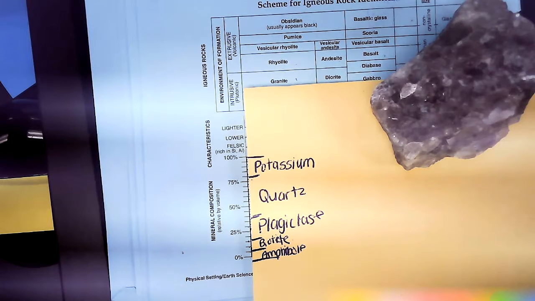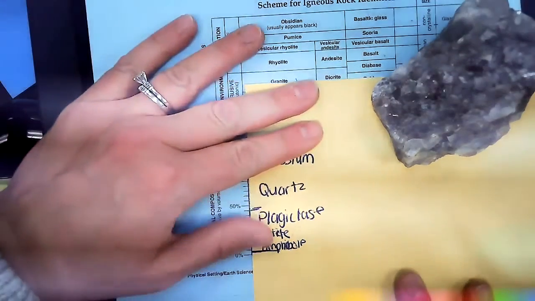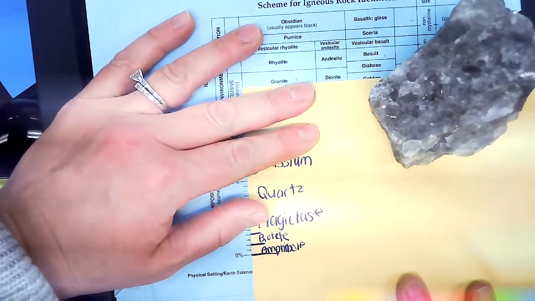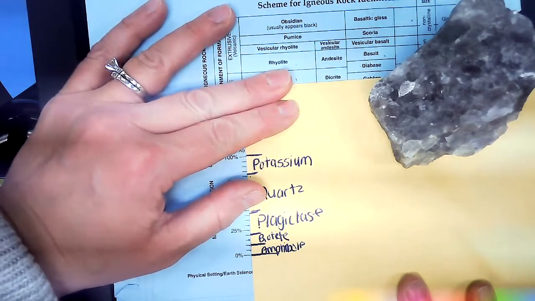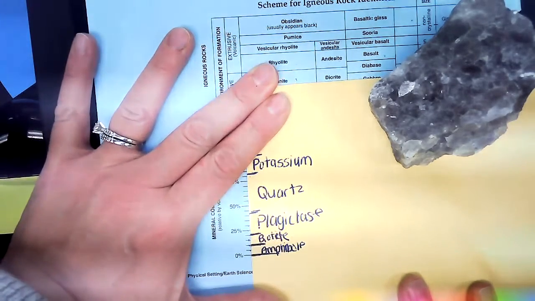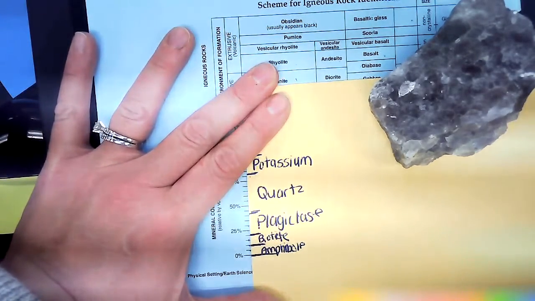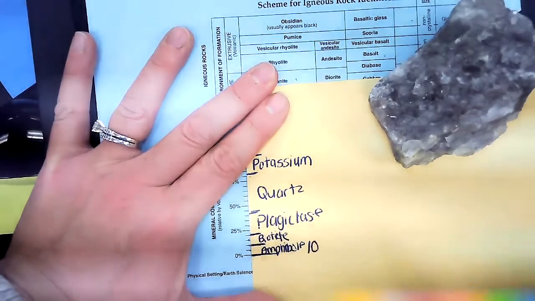So if you put the bottom over at the 0, where does the top of the amphibole go? How many lines up is it? For me, it's exactly 2. Do you all get that? So what percent is that? That's a 10. I'm just going to label that after it.